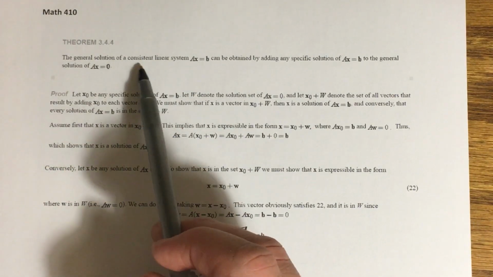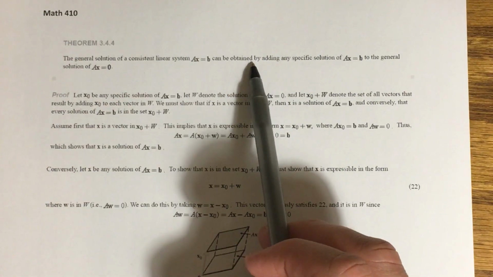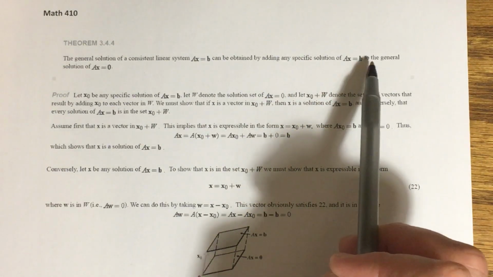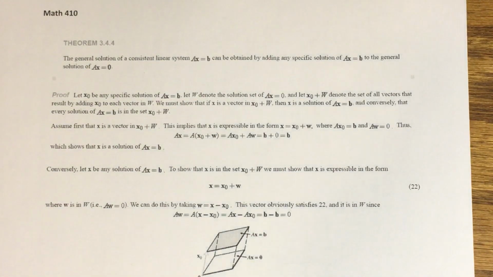The general solution of a consistent linear system Ax equals b can be obtained by adding any specific solution of Ax equals b to the general solution of Ax equals 0. If you've had differential equations, this process should feel very, very familiar, and that's not a coincidence. Okay, but I'm just going to leave that at that.